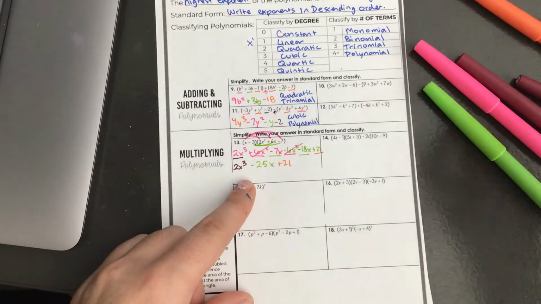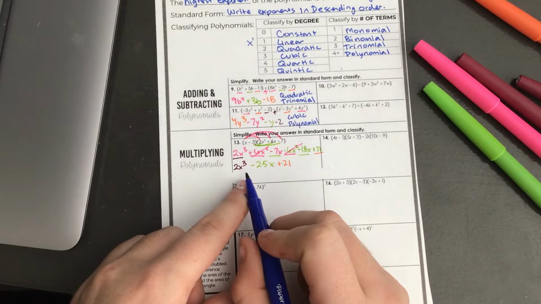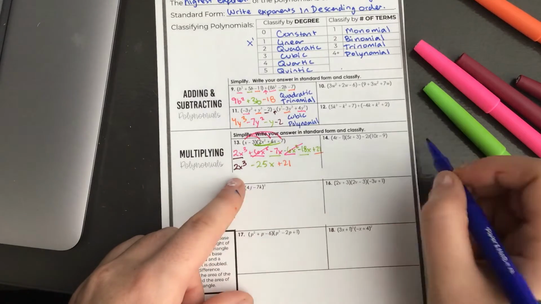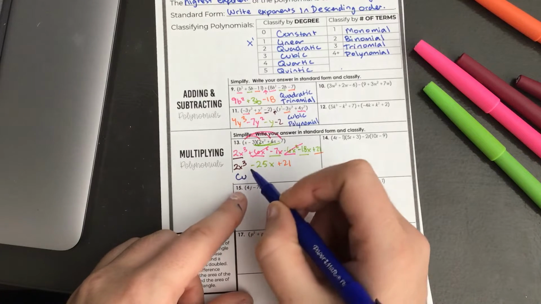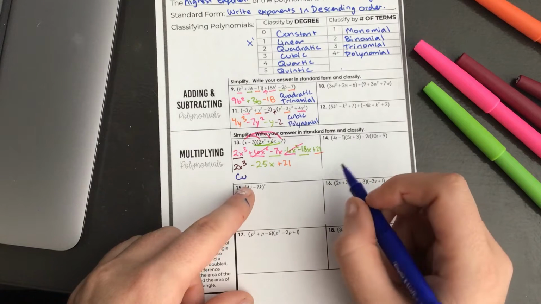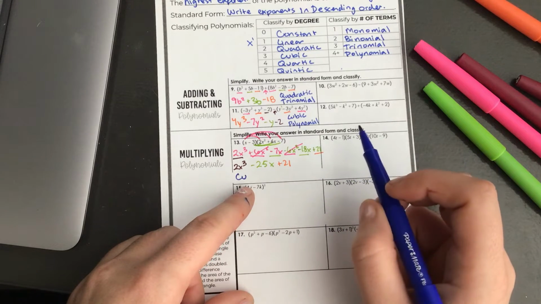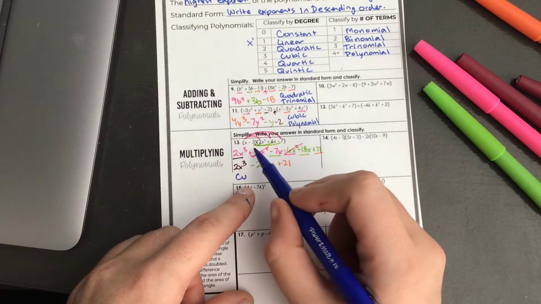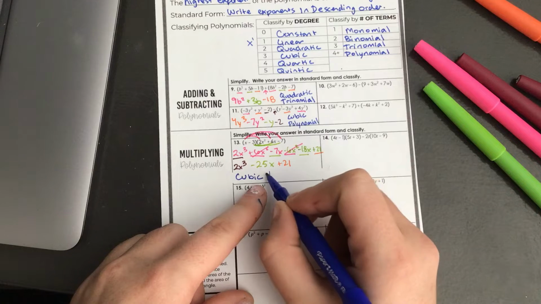All right, now to write it and classify. We've got 3 terms and the highest degree is 3. So we are going to say it is a cubic. Hold on, did I miss something? No. Cubic trinomial.